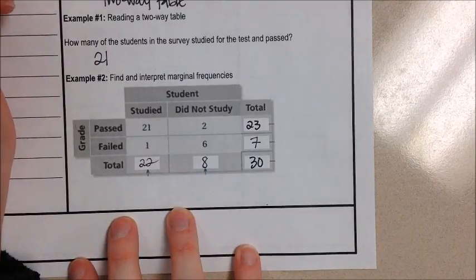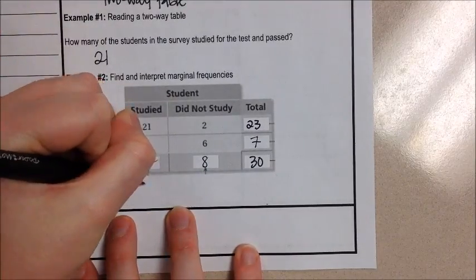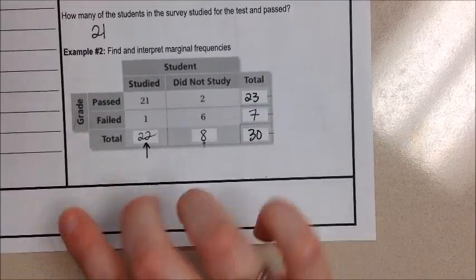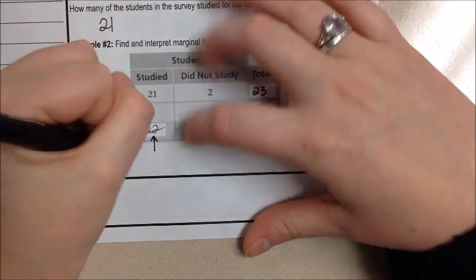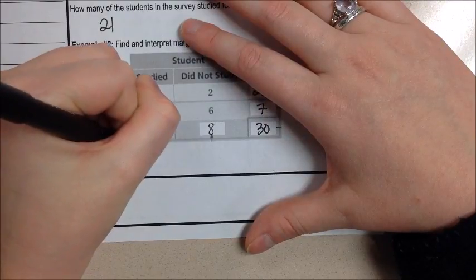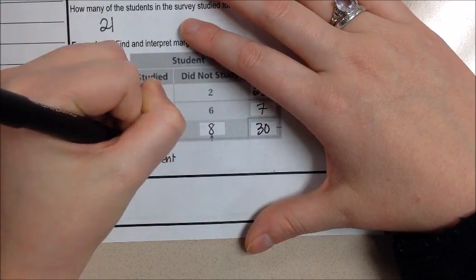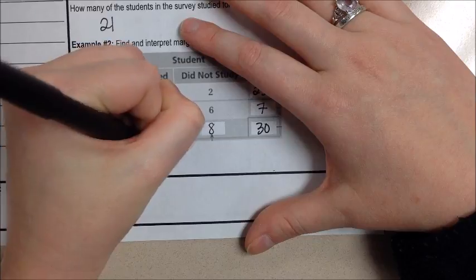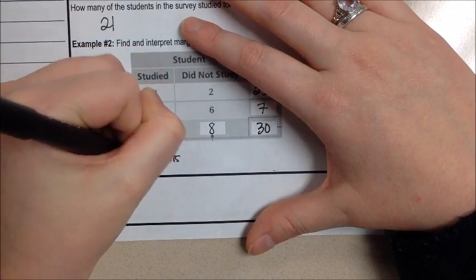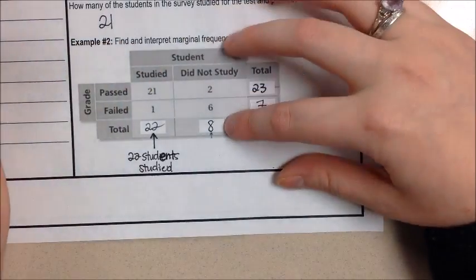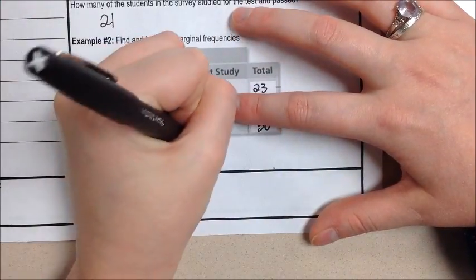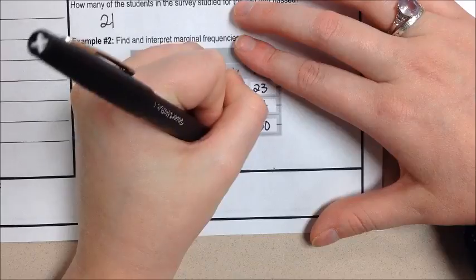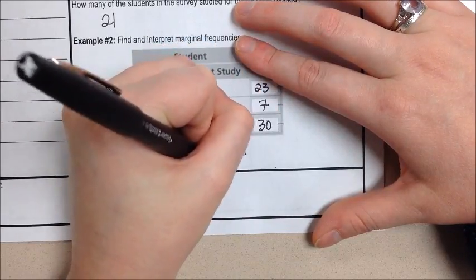Now I'm going to point to what these mean. This total is the sum of all the people who studied, so 22 students studied. This 8 is for did not study, so 8 students did not study.